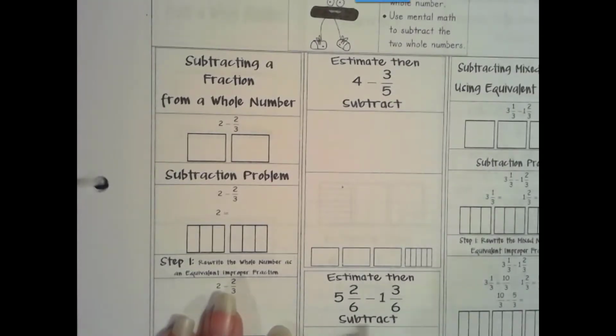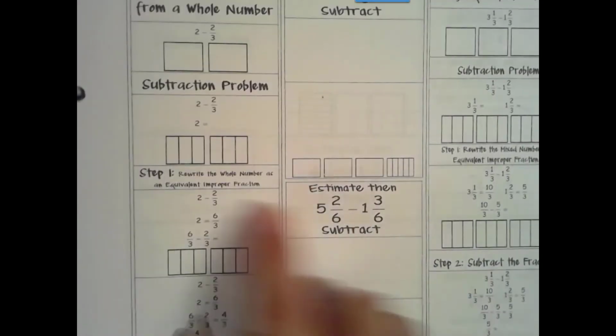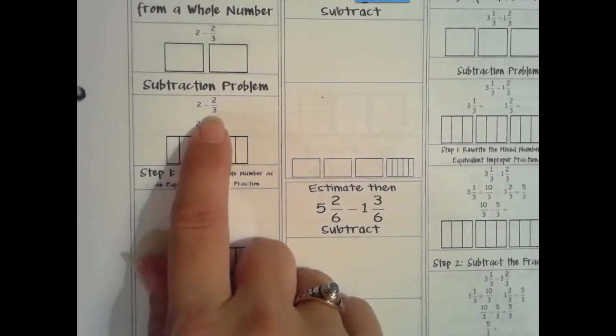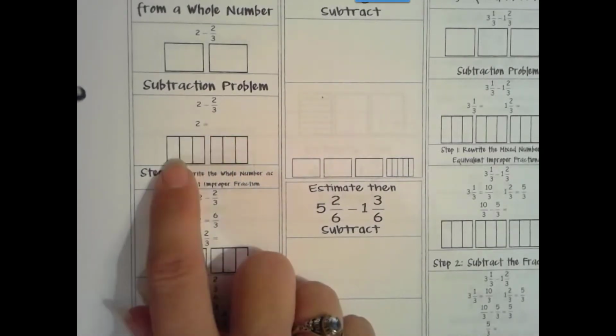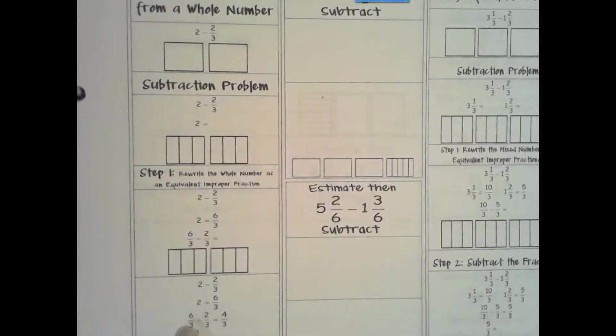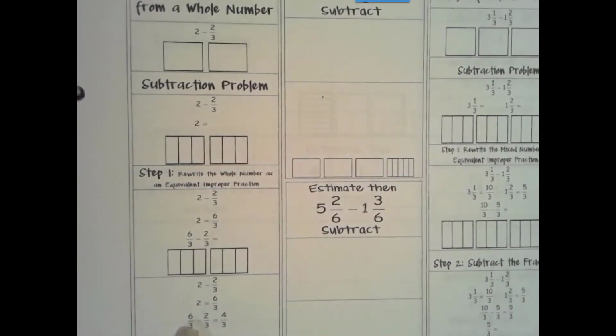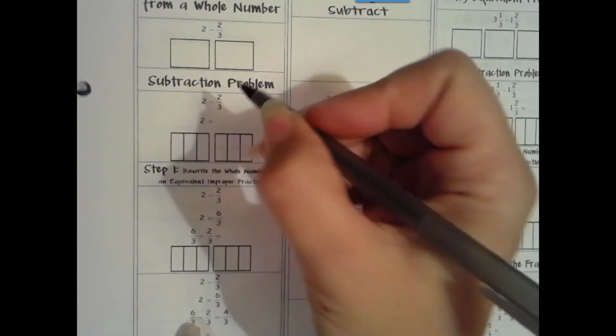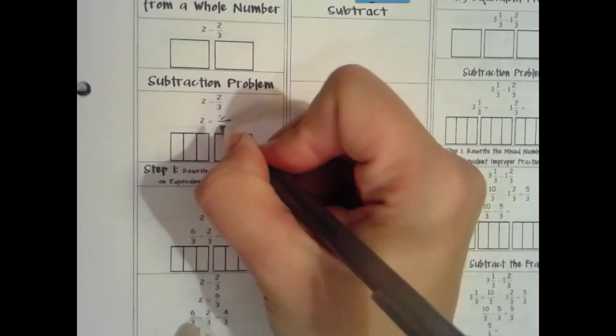So that means I need to cut into 3 pieces each whole, and right now they're not cut. So first thing I'm going to do is cut up those 2 into thirds. So I cut this one into 3 pieces and this one into 3 pieces. And I have a total of 1, 2, 3, 4, 5, 6 thirds.